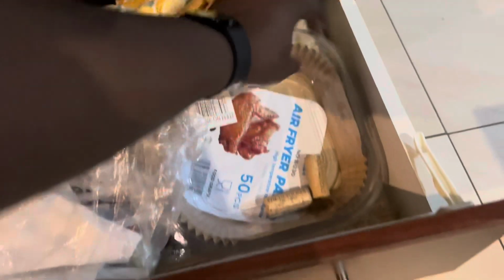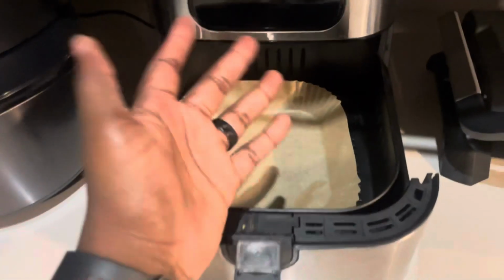Let me go throw everything into the air fryer and we'll take it from there. So, hey, let's go air fry. Let's get myself a little paper. The time hasn't started. I haven't set up my desktop yet, but let's see if I can even do it in a shorter period of time. As I said, I'm making myself a chicken wrap.